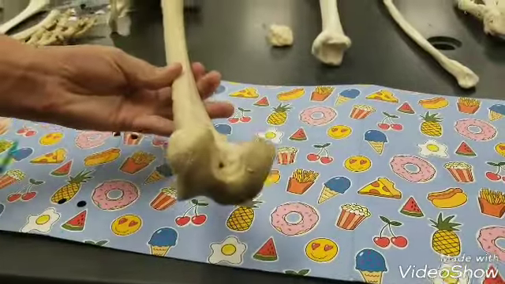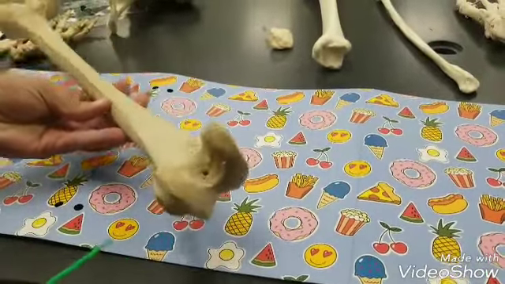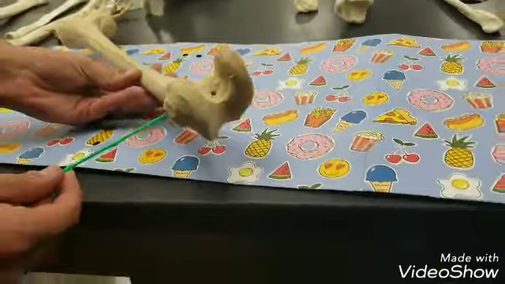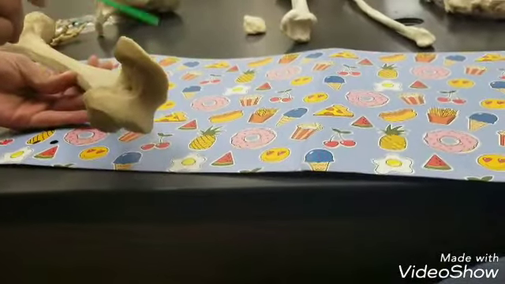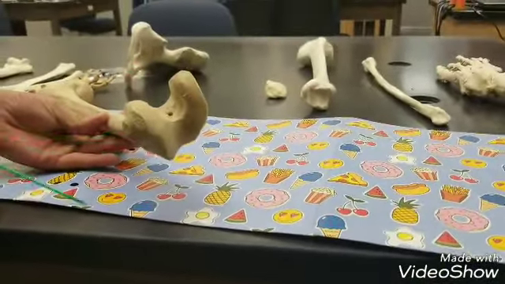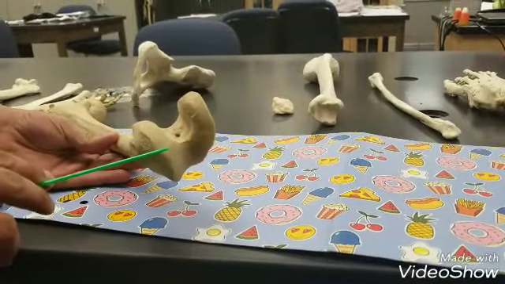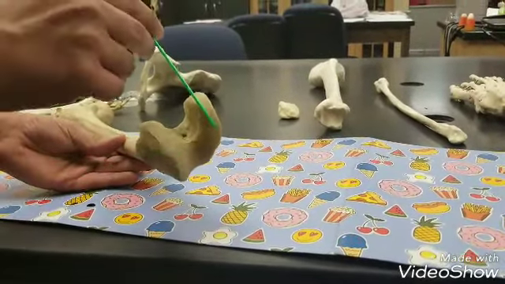Down here, we're going to take a look. These are the epicondyles, and these are the condyles. This one is the lateral. This one is medial. This is the medial epicondyle. This is the lateral epicondyle.